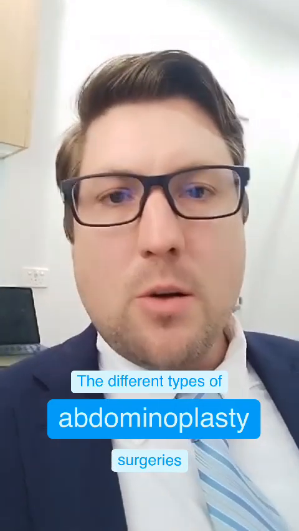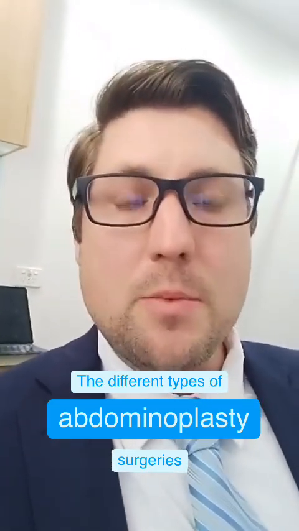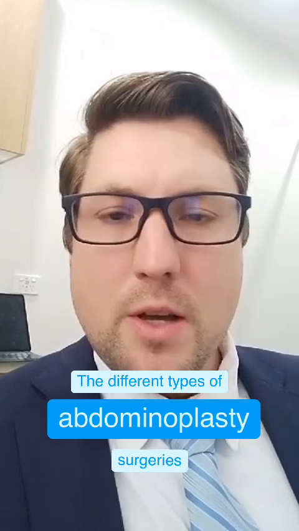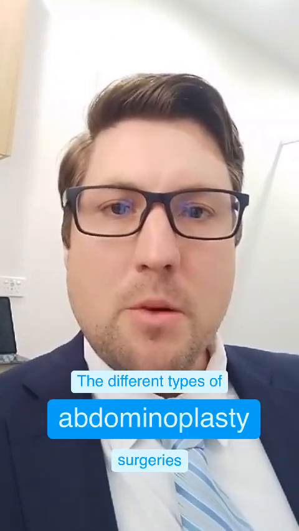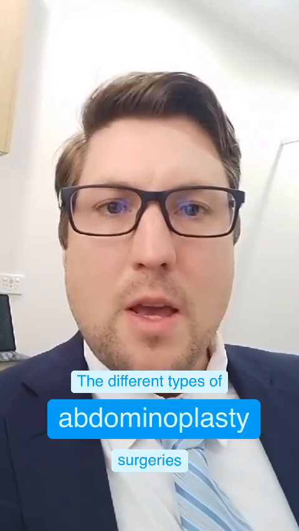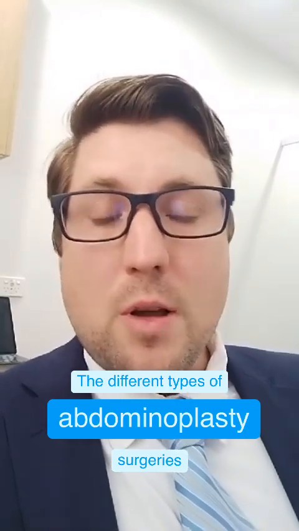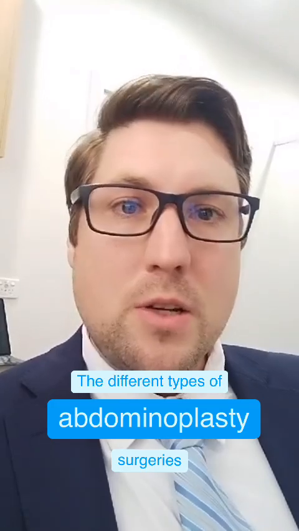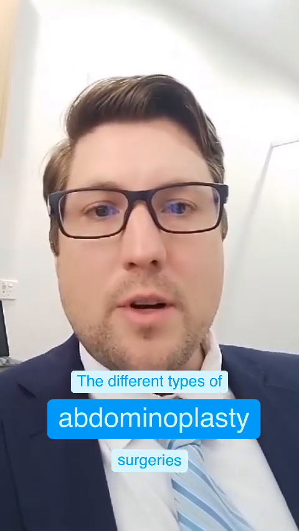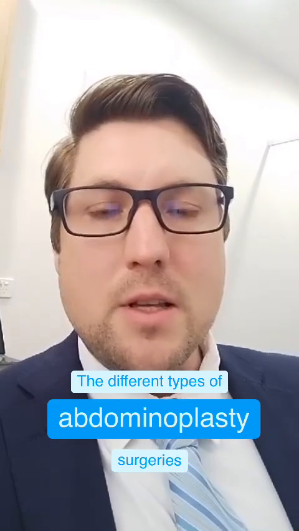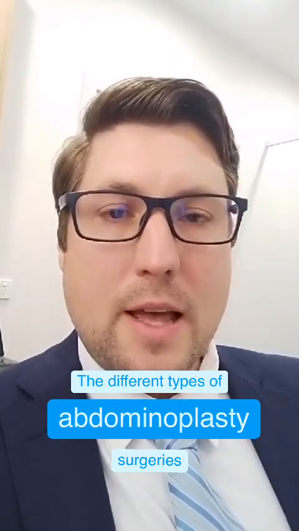It's pretty common to get asked about different types of abdominoplasty, which colloquially people refer to as a tummy tuck, but abdominoplasty is the medical term. And there are multiple types, and it really depends on the patient and your particular circumstances as to why one might be recommended over another. And that impacts the extent of surgery and the scar pattern you're left with.